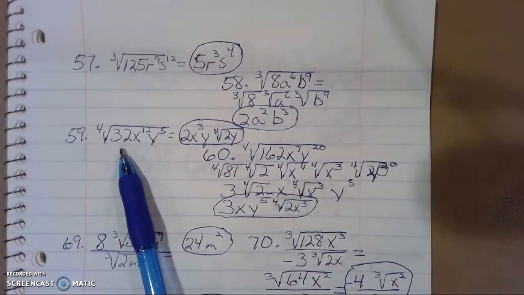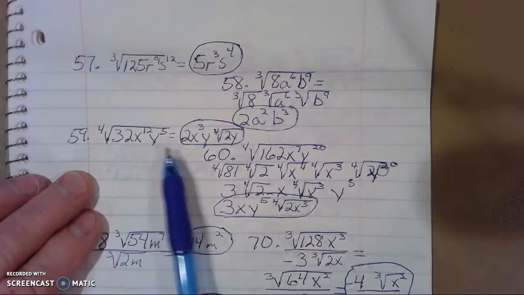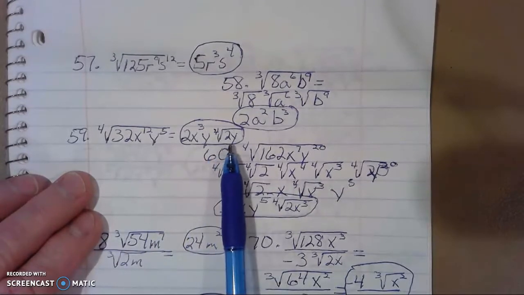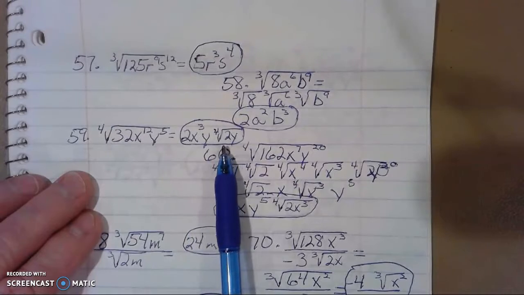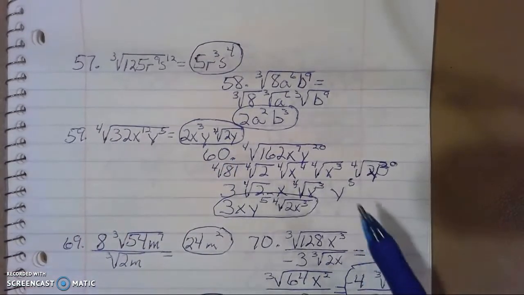Then 59, 4th root of 32x to the 12th, y to the 5th, comes out to 2x cubed y, 4th root of 2y. You must show all your work on this homework and everything. Go through all the steps.